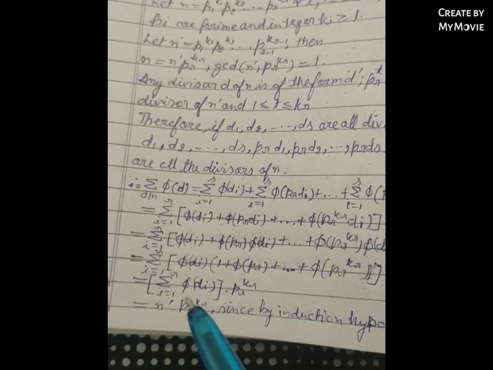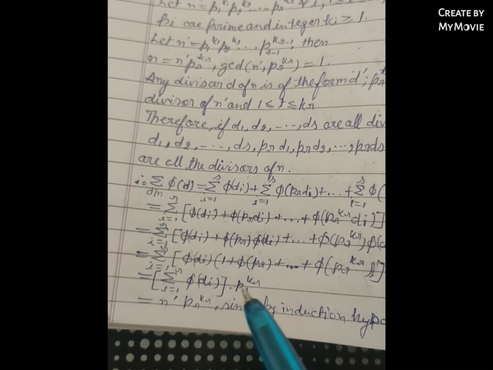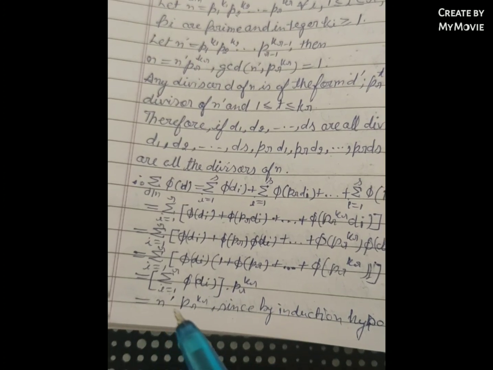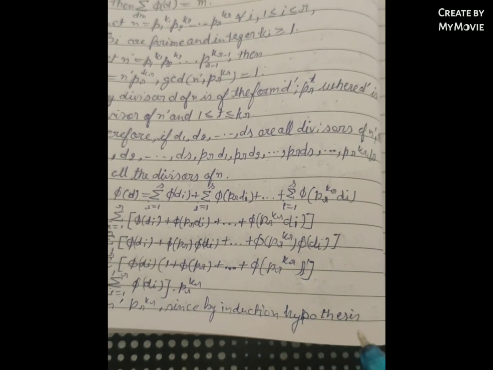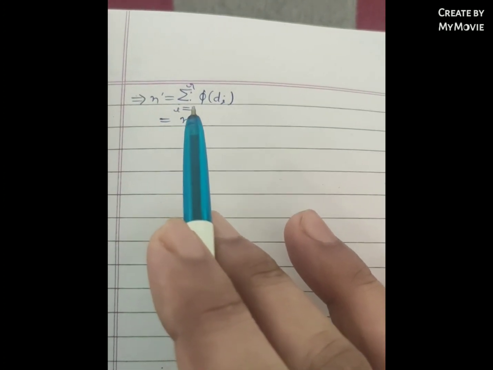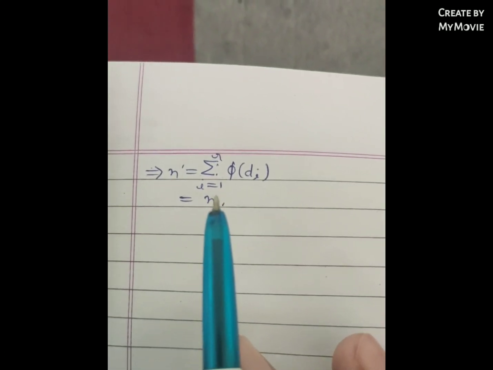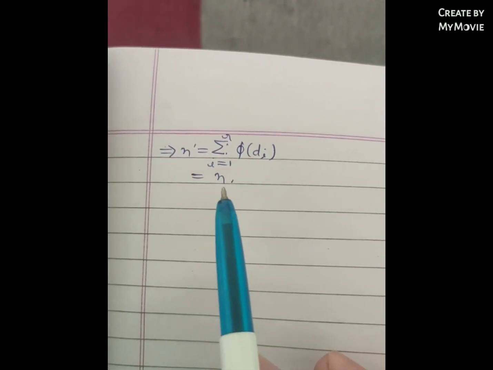This is equal to the sum for i varying from 1 to s of phi(di) into pr raised to power kr, which is equal to n dash into pr raised to power kr, since by the induction hypothesis the sum of phi(di) is equal to n dash. Hence the sum over d dividing n of phi(d) is equal to n.